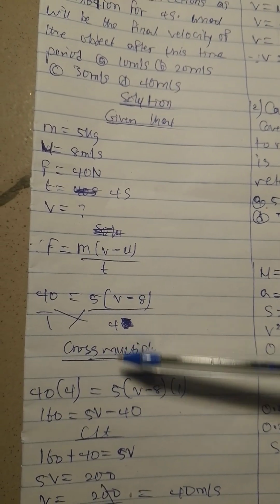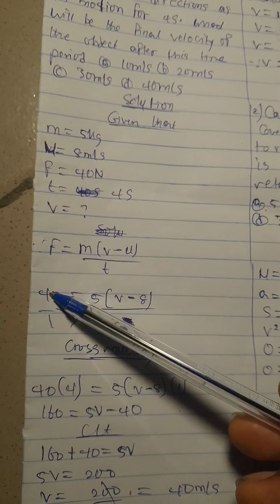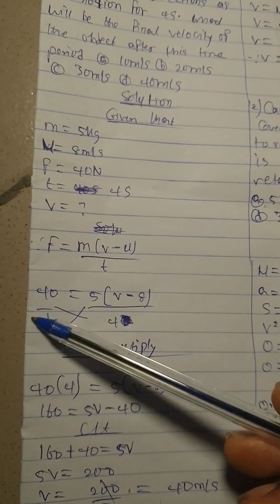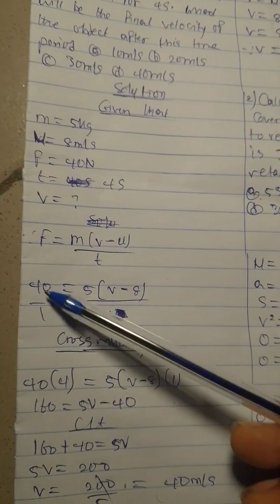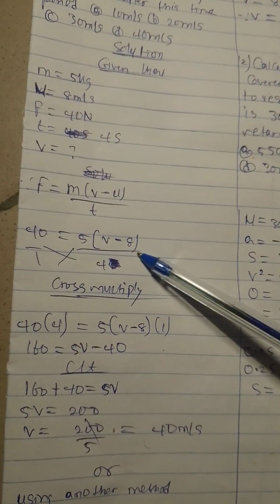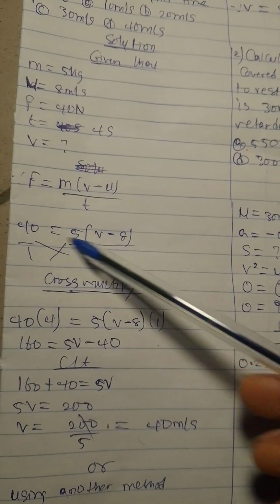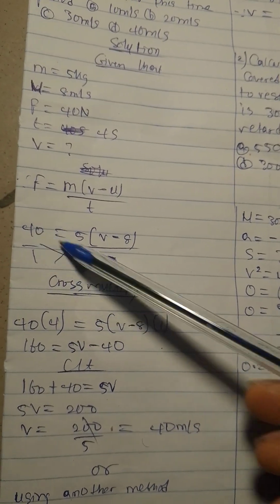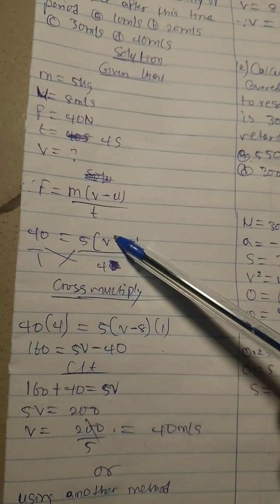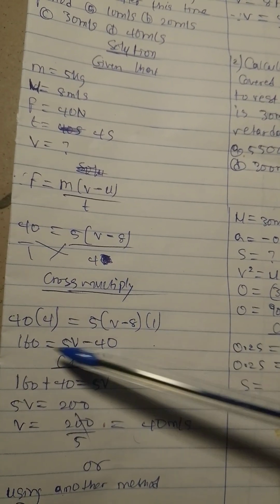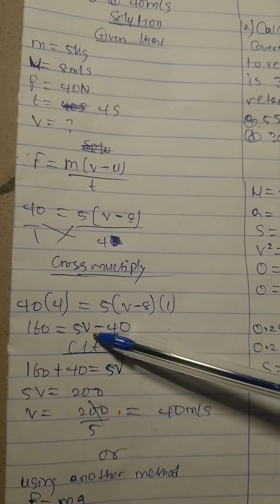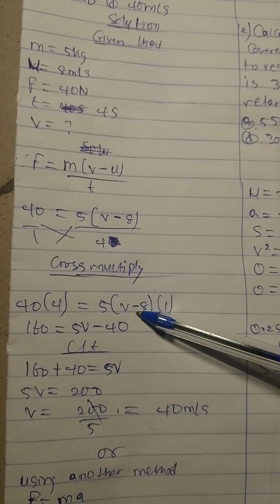So now you know that 40 is equal to this, and 40 is the same as 40 over 1. I want to make this resemble fractions. So now cross multiply: 40 times 4 and 1 times everything here. So we have 40 times 4 is equal to 1 times everything here, isn't it? Now 40 times 4 is 160, equal to 5 times v, which is 5v, minus 5 times 8, which is 40.